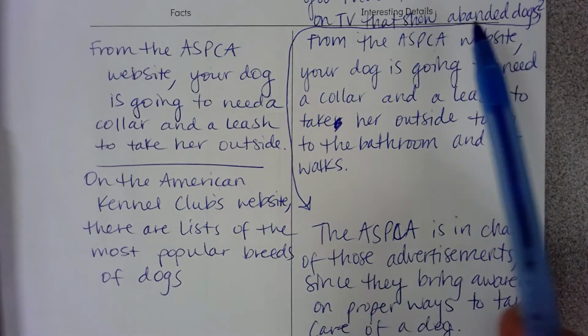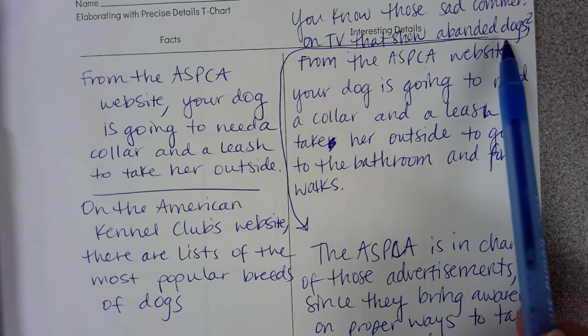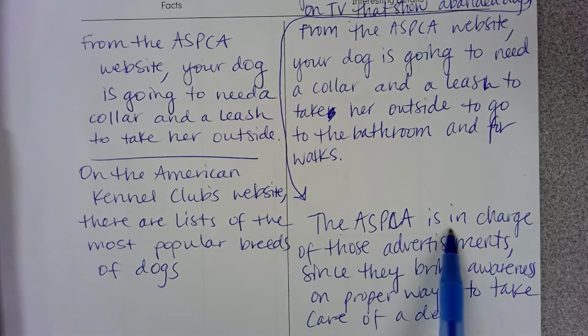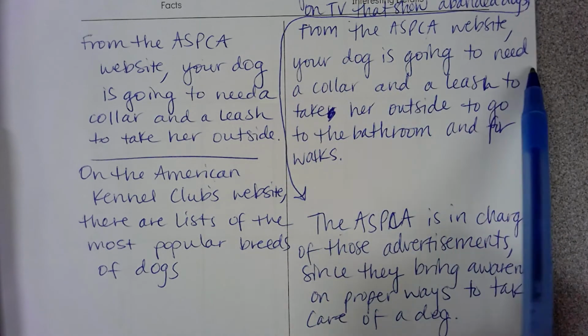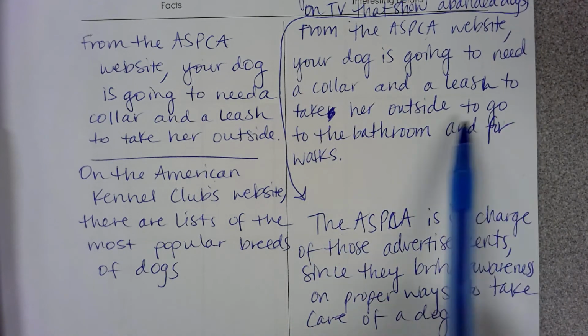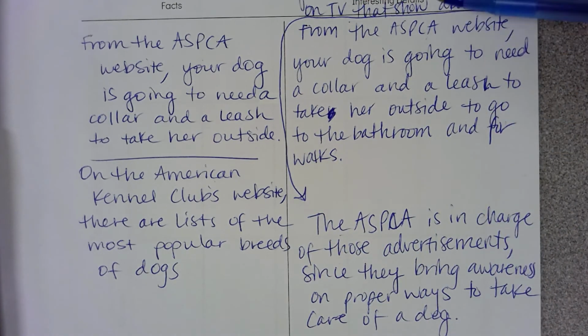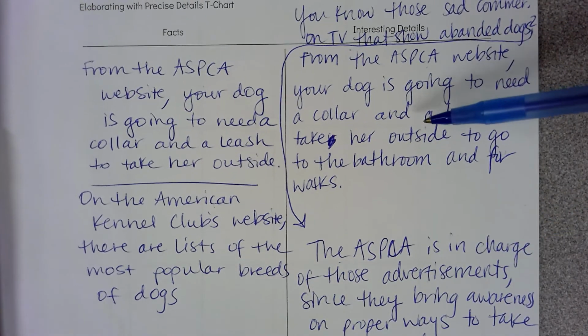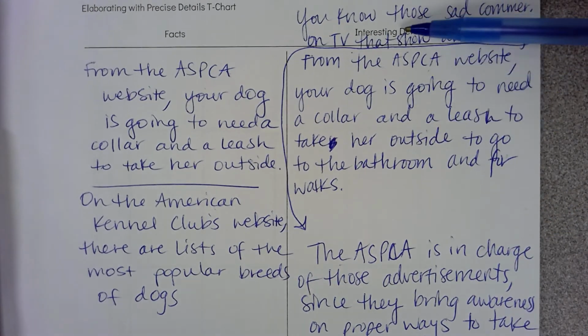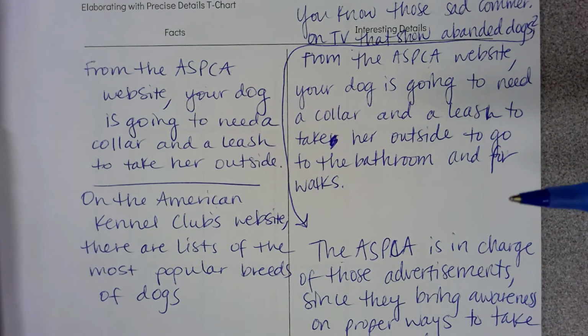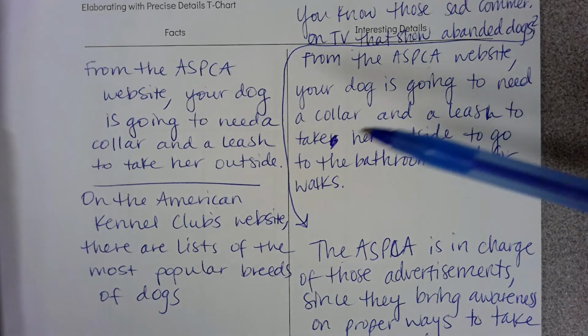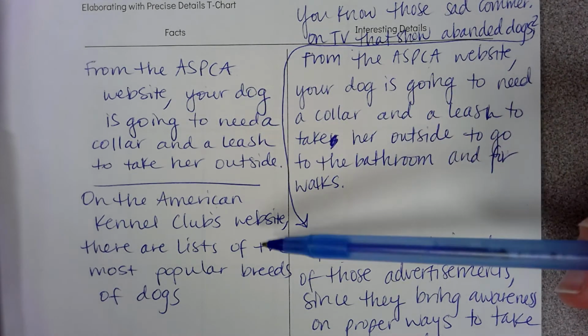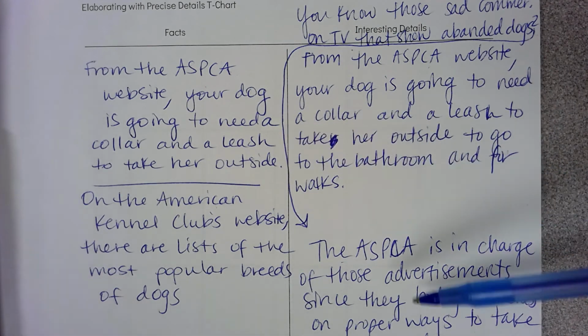Okay, let me read through it again. You know those sad commercials on TV that show abandoned dogs? The ASPCA is in charge of those advertisements since they bring awareness to proper ways to take care of a dog. From the ASPCA website, your dog is going to need a collar and a leash to take her outside, to go to the bathroom, and for walks. So, because of all these little additions, it's a little more interesting, as this interesting details side of the chart is leading to. It's a little more interesting to read, and it's not just blah, boringly stating my source and the information I got from that source in my paper.